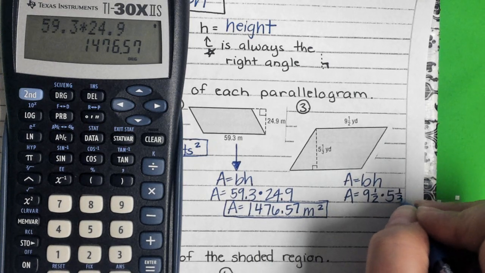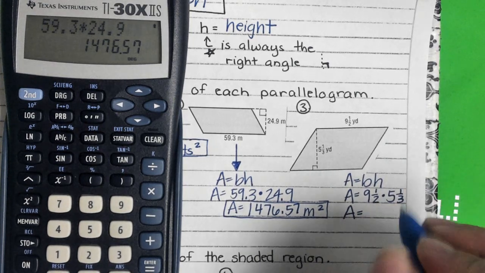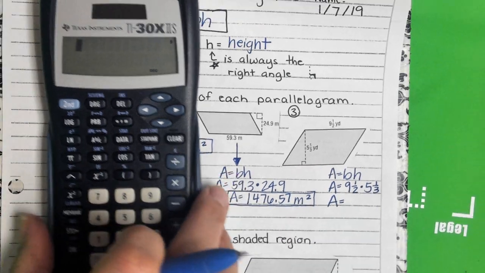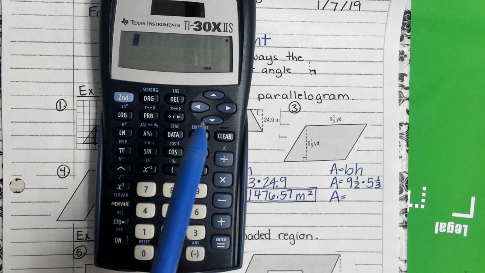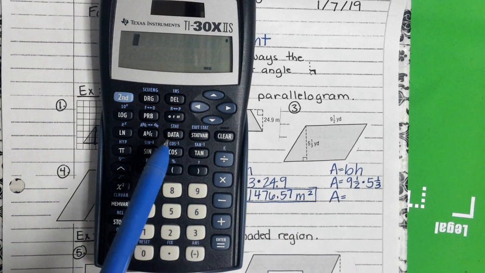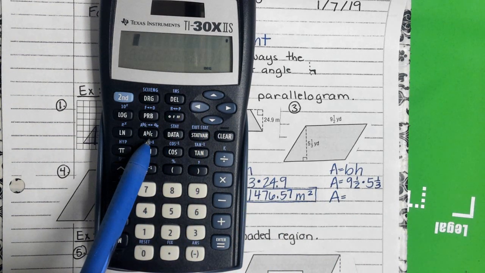5 1/3. Okay, even if you have your calculator, I want everybody's eyes up here because I'm going to show you how this works. Just put everything down, everybody kind of look. On this calculator, you have a button right here. It's a capital A, and then B/C. This is your fraction button. You will use it for everything.